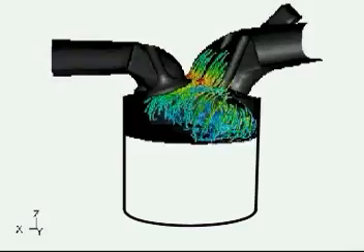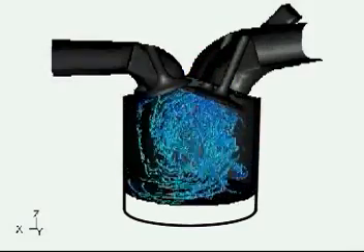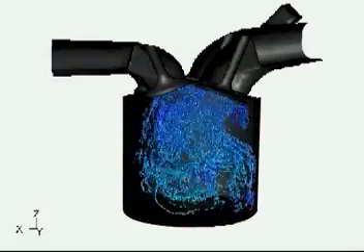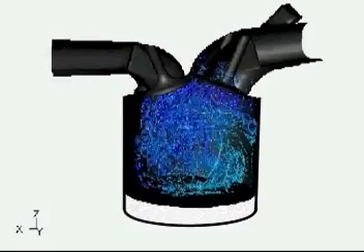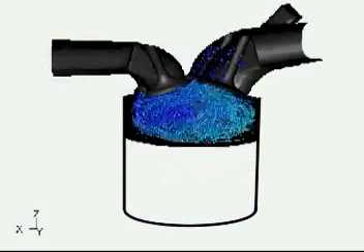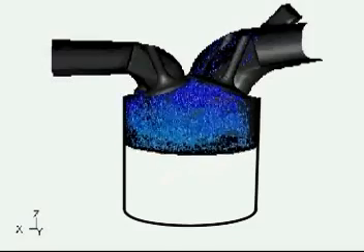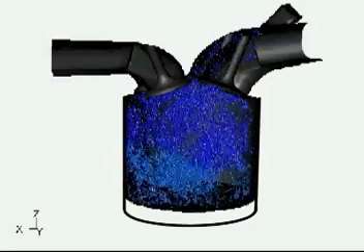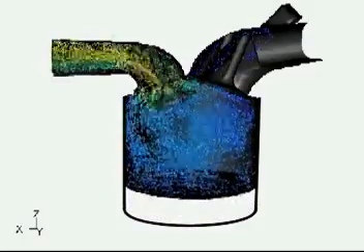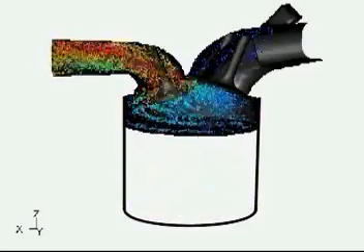However, some flows, such as the gas flow inside an internal combustion engine, are inherently unsteady. The flow pattern is always changing with time. Even the boundary conditions are changing. As the piston cycles inside the cylinder, the volume available for gas motion, shown in this CFD simulation, varies periodically.